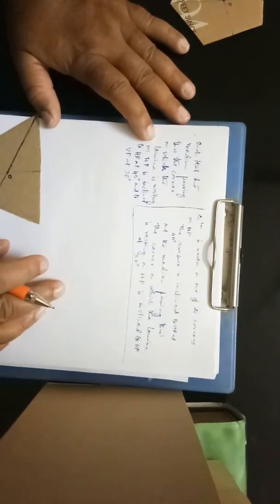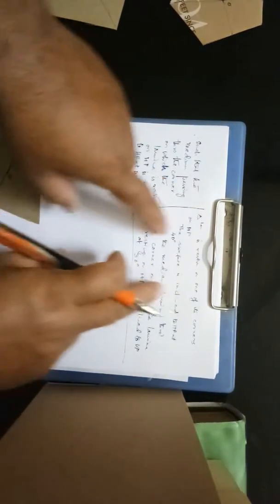Draw the projections. So both these sentences mean the same thing.